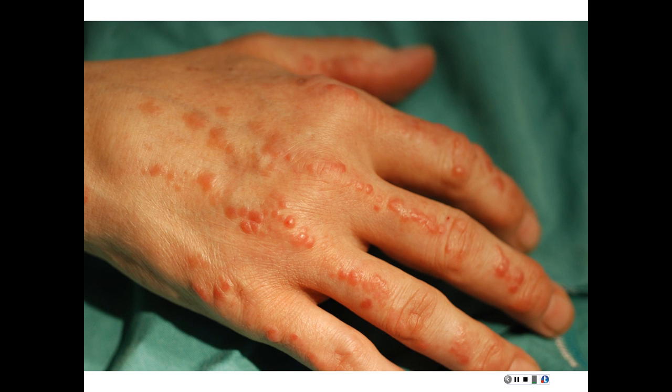LP would probably be the top of my list. It's not clear whether they're really on the knuckles or on the digits, some on, some sparing. You might think of things like dermatomyositis in the differential as well, but probably LP higher. Other thoughts? What about multicentric reticulohistiocytosis? So multicentric reticulohistiocytosis, absolutely on the dorsum of the hands. You might see evidence of the associated arthritis in the digits, and usually not flat-topped or Koebnerizing.